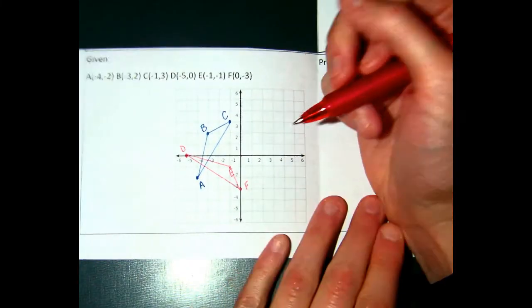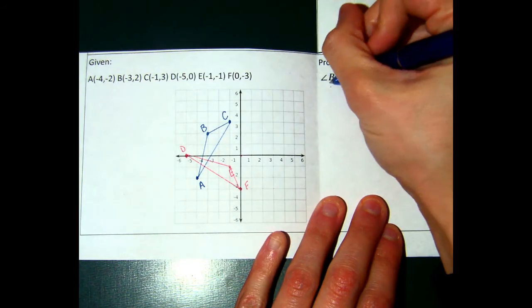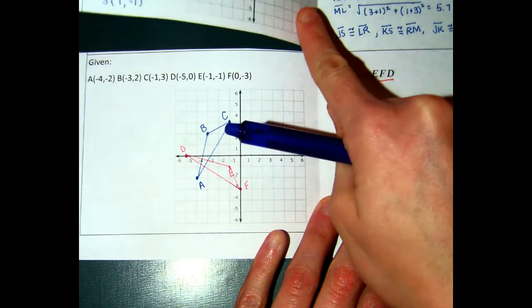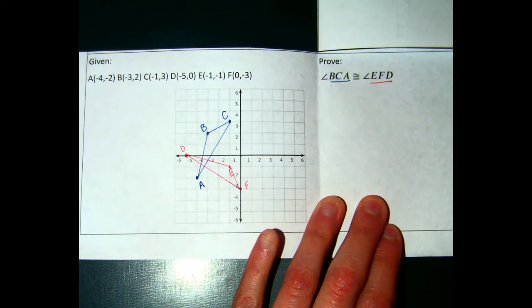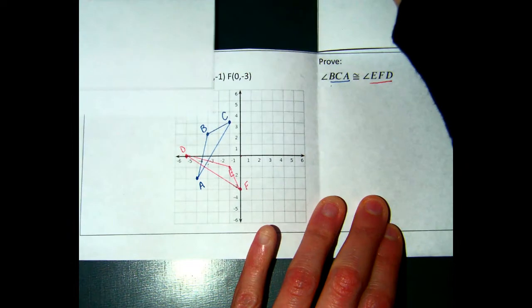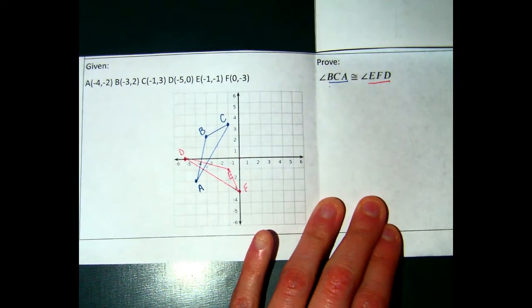Alright, and just like before, I've got to prove that these angles are congruent, and in order to do that, I have to have 2 congruent triangles. So the process we did up here is the same as what we were fixing to do now. So, let's just go ahead and get started. Let's work with BCA first.